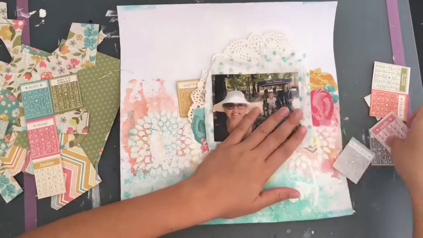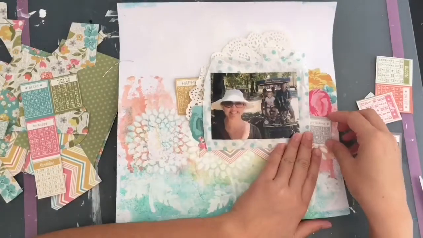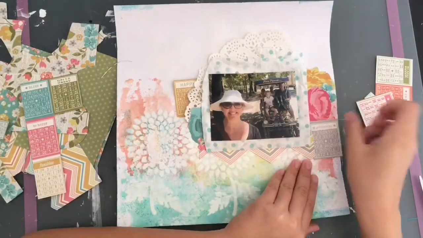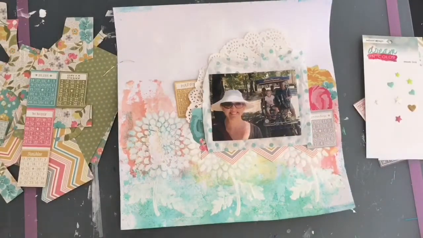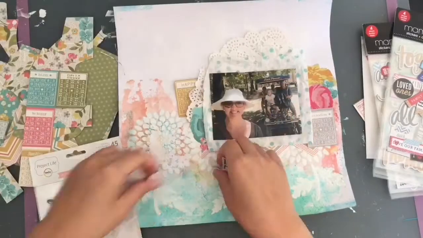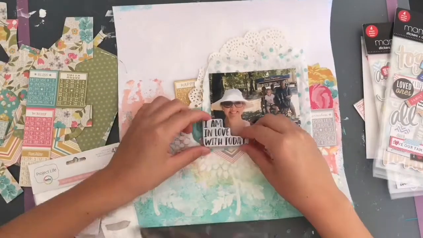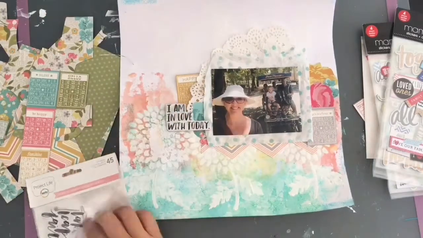Okay, so then I cut out some of these bingo cards from the Vintage Bliss paper pad again. And I'm just fiddling with where I want to place them and if I do want to end up placing them. So I have a yellow one over to the left, which brings in the yellow from the floral over to that cluster. And then I just have a neutral gray one on the right.